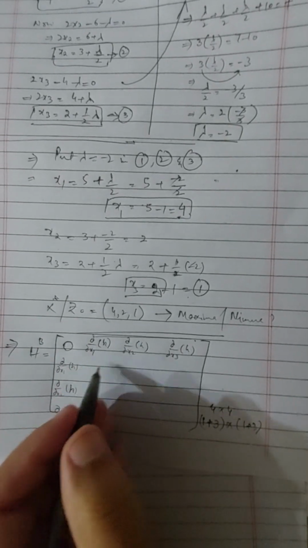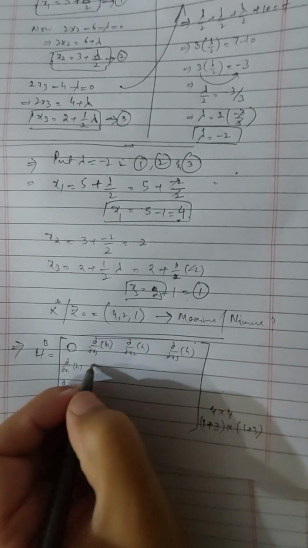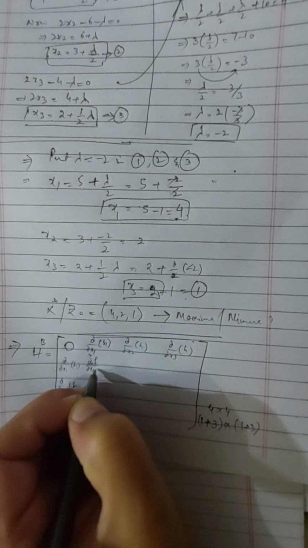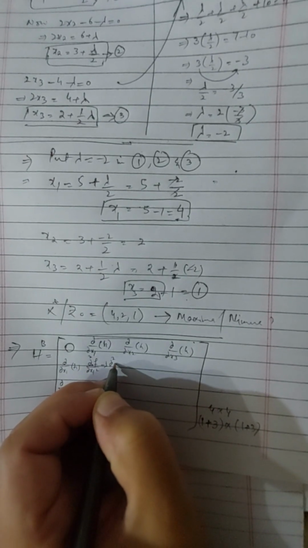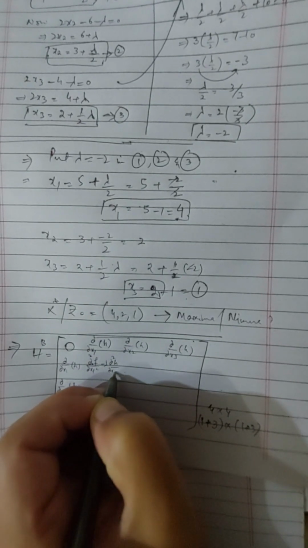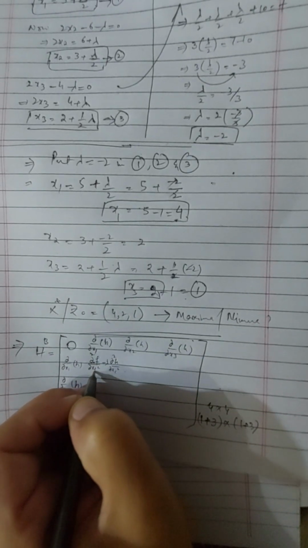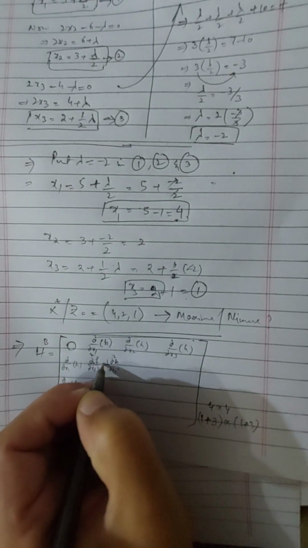Now in this one, as this is the diagonal element, it will be d square f by dx1 square minus lambda into d square h by dx1 square. It means the double derivative of f with respect to x1 and the double derivative of h with respect to x1.